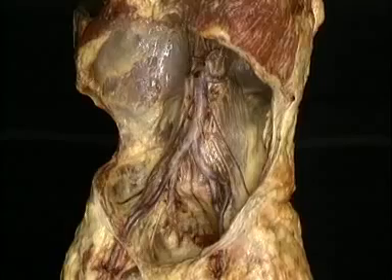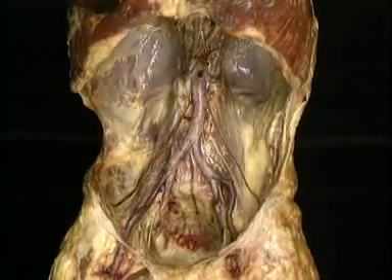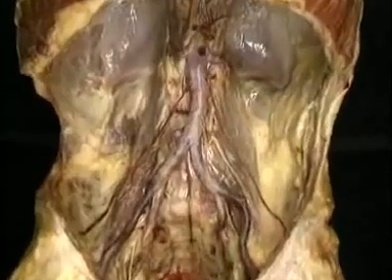Now we'll move on to look at the blood vessels of the abdominal region. First the arteries, then the veins. We'll start by looking at the part of the descending aorta that lies below the diaphragm, the abdominal aorta. Here's the posterior abdominal wall, with the arteries in place and the veins removed.